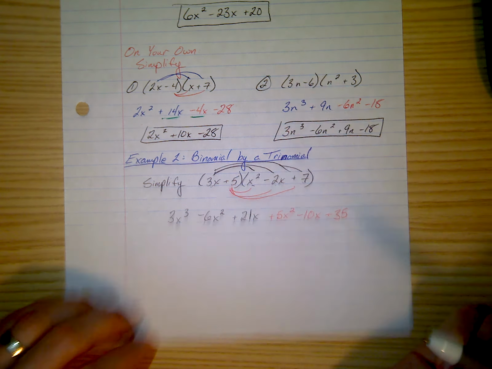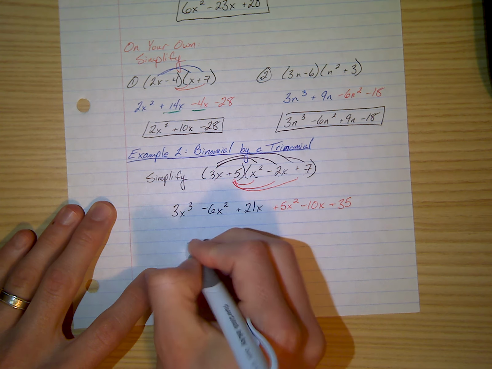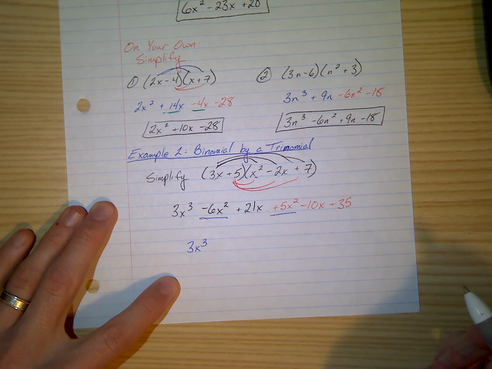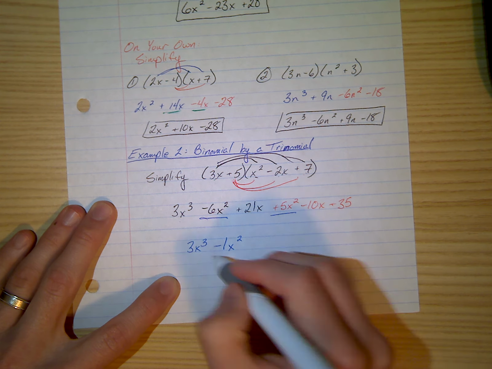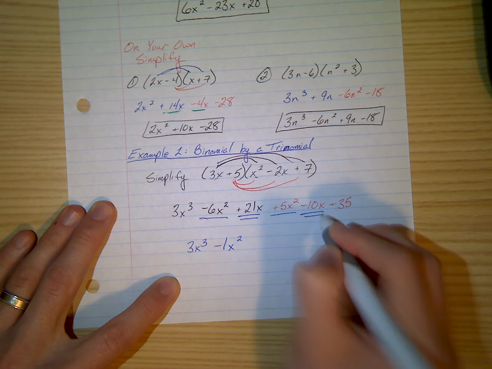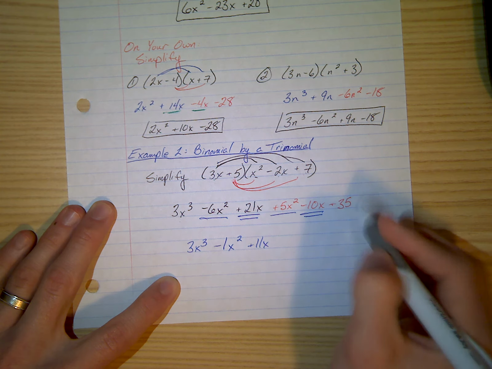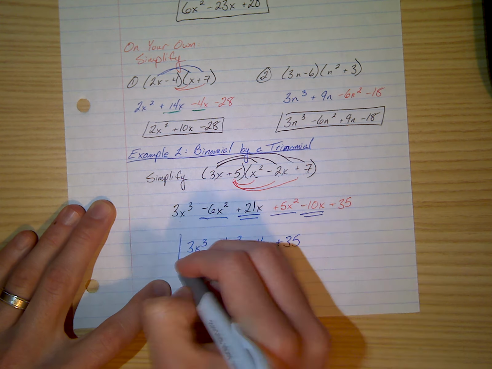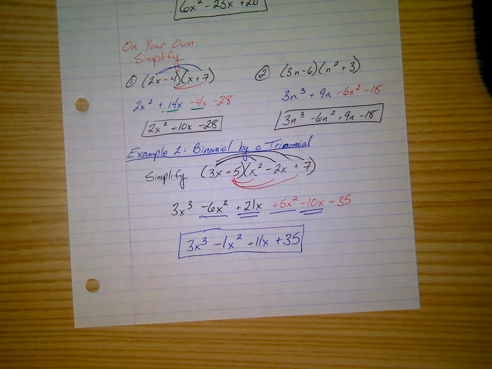Again, combine your like terms. Any like terms that you see there, there's nothing that combines with the 3x to the third, so you just leave that guy alone. Negative 6x squared combines with the 5x squared. Negative 6 plus 5 is negative 1x squared. You don't have to write the negative 1, but it is negative. You have 21x and negative 10x, so positive 21 and negative 10 make 11x, and then nothing combines with your constant 35. So 3x to the third minus x squared plus 11x plus 35 would be your answer.